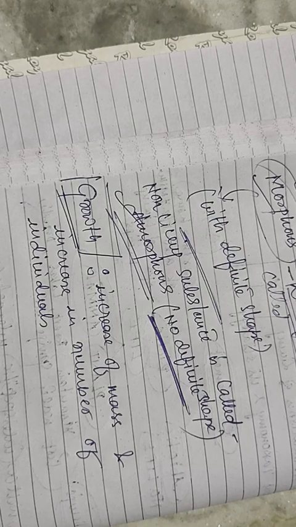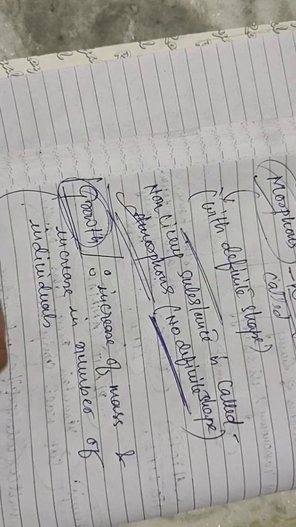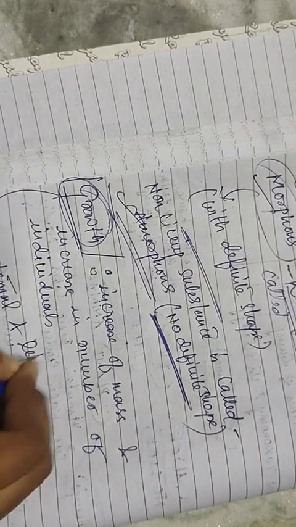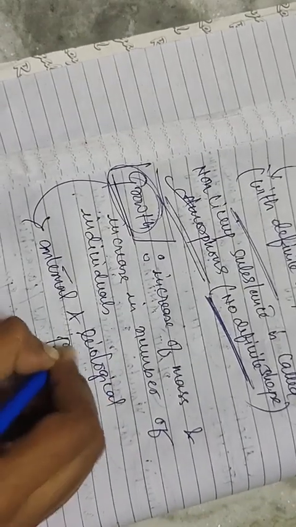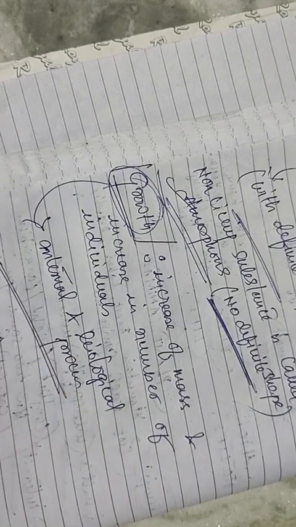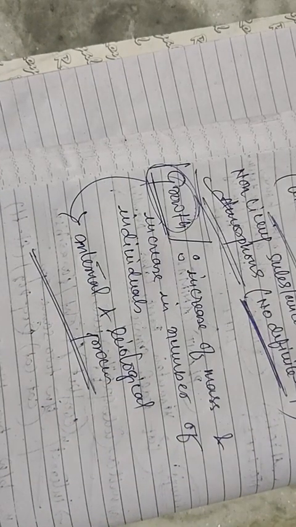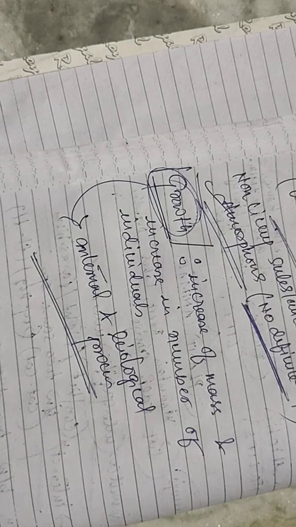Clear? So the growth of a living organism is an internal and biological process. Please remember this thing. This growth is an internal and biological process. It is not an external feature. Growth is an internal feature. Growth means the increasing of mass and increasing in number of the individuals.